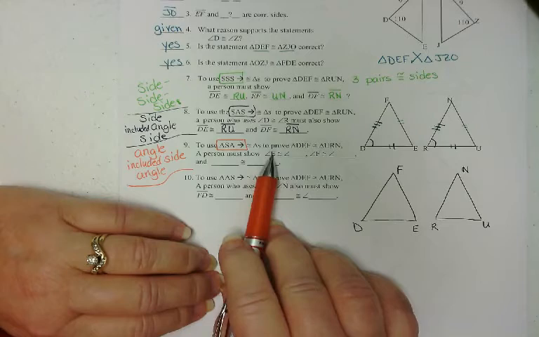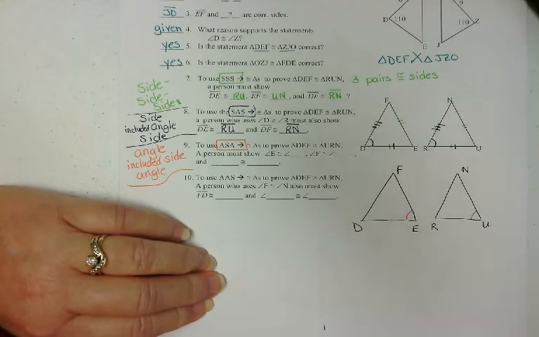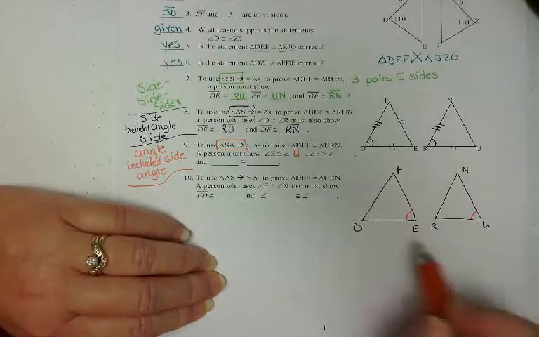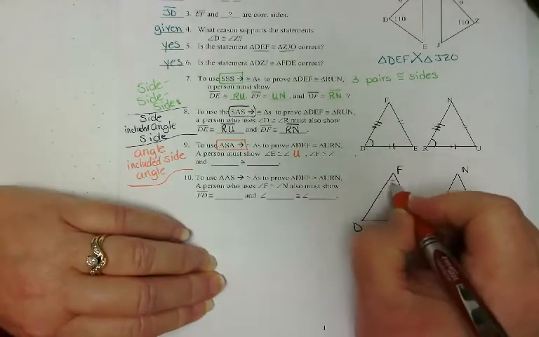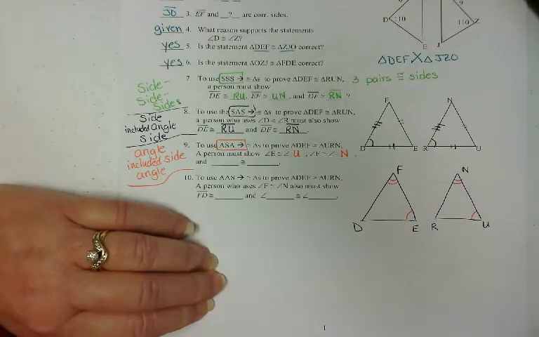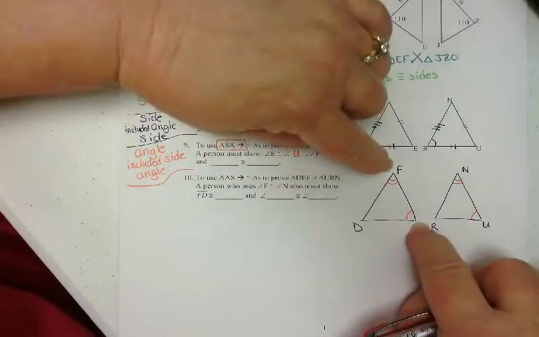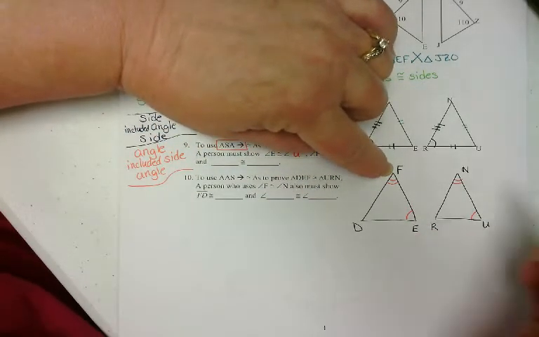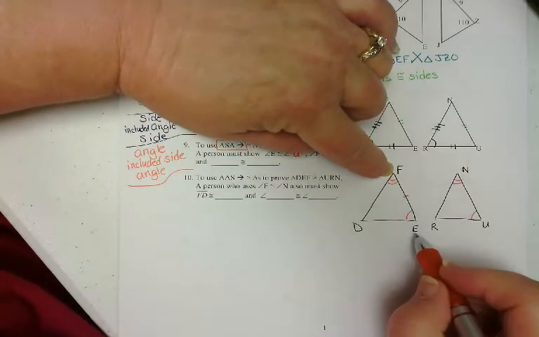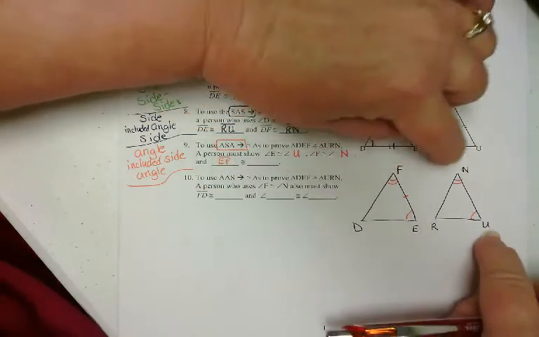So we know in our picture, angle E is congruent to angle U. They correspond. Angle F is congruent to angle N because they correspond. Now the question would be which side is included between those two angles? Well, it's angle E and angle F, so I think side EF is the one that is included. Over here I have angle U and angle N.